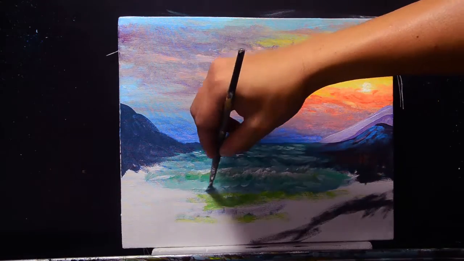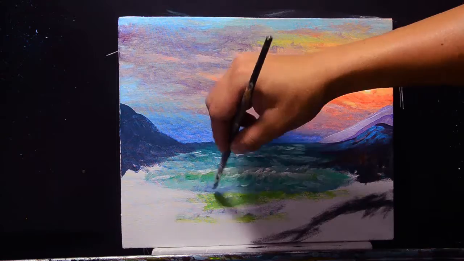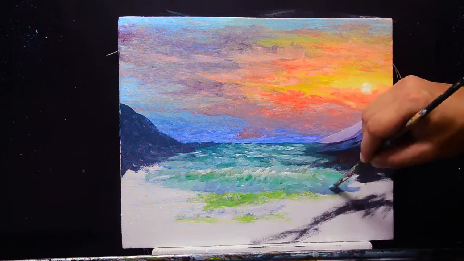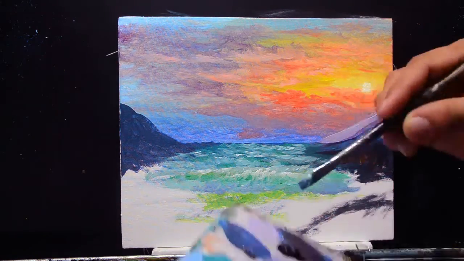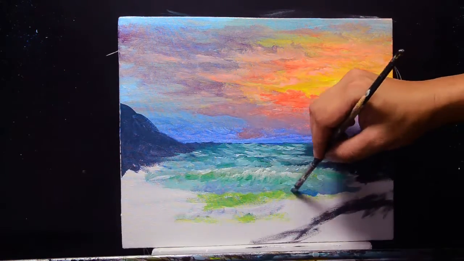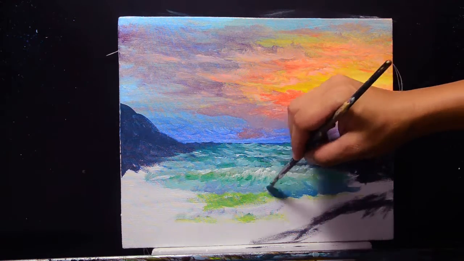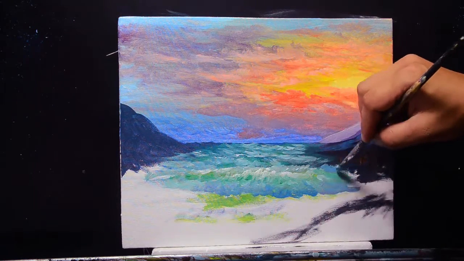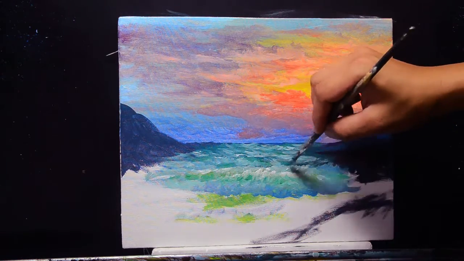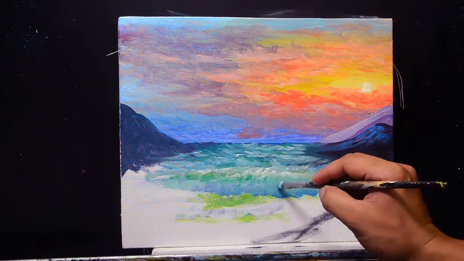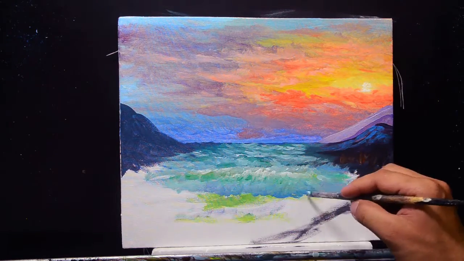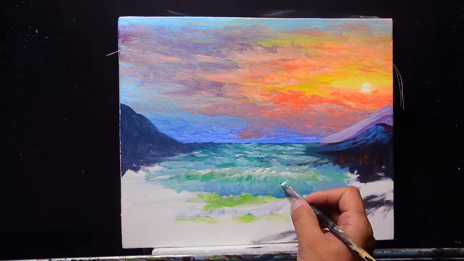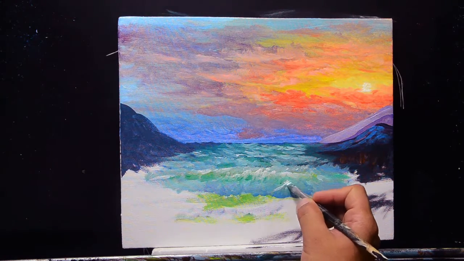Just add here. Then the titanium white, going to blend this titanium white. Color the bubbles to the waves.